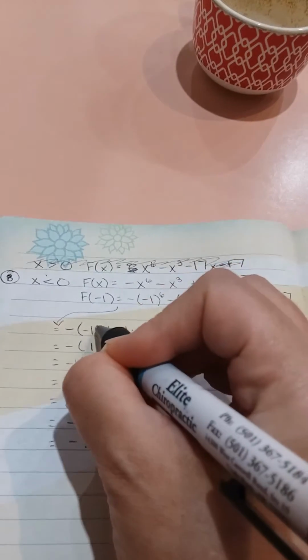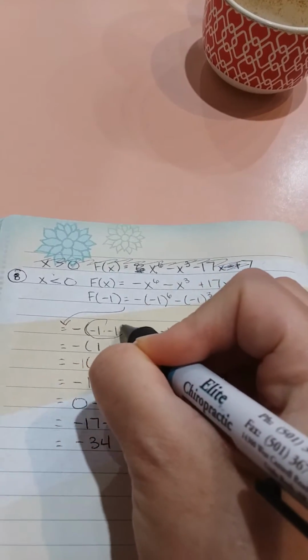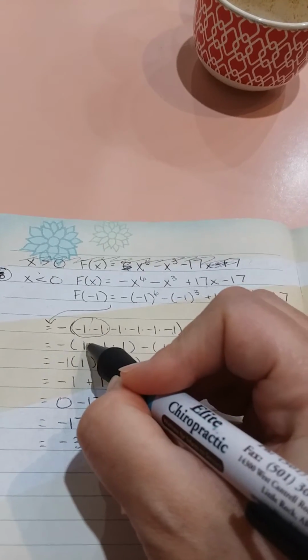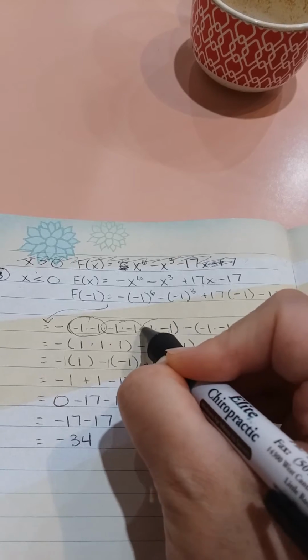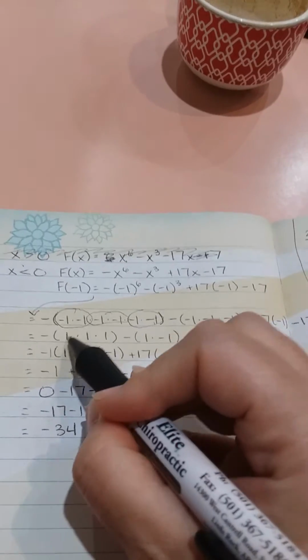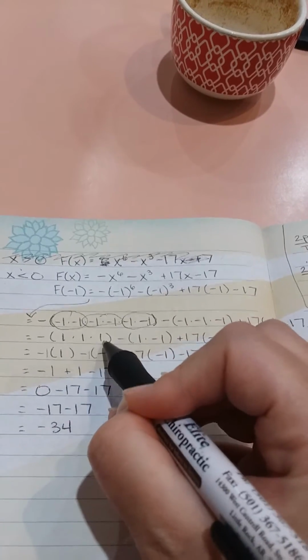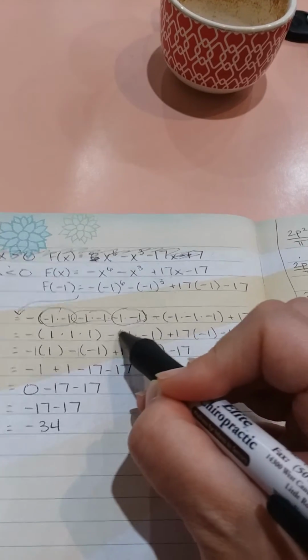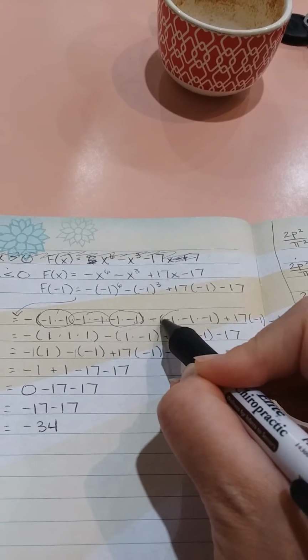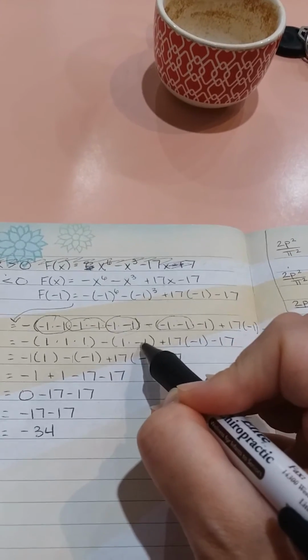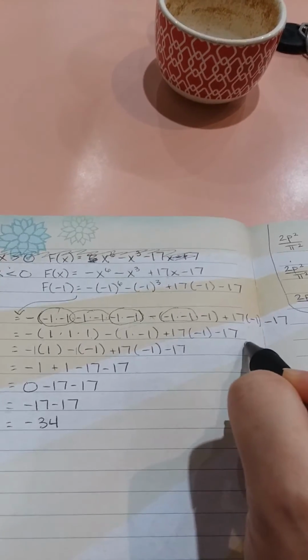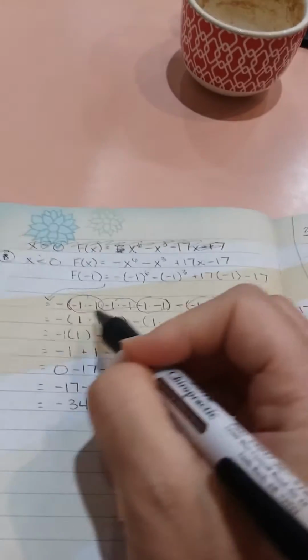So I multiplied these first two -1s to get a +1, and I multiplied the next two and the next two. So 1 times 1 times 1, and then minus, so I brought that down, and then I multiplied these two -1s and got a +1 times -1, and then I brought down the rest of my equation.